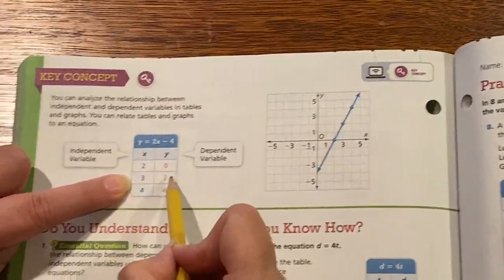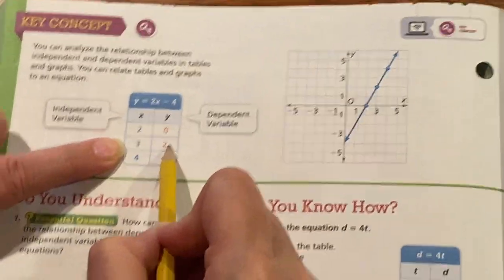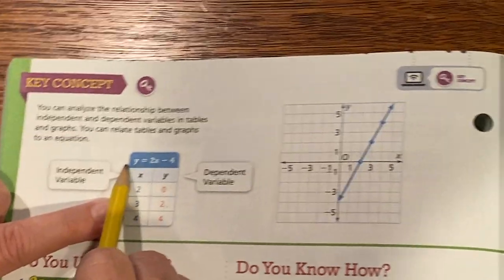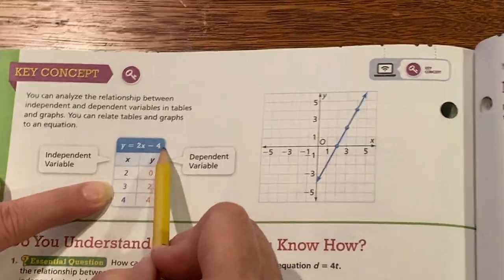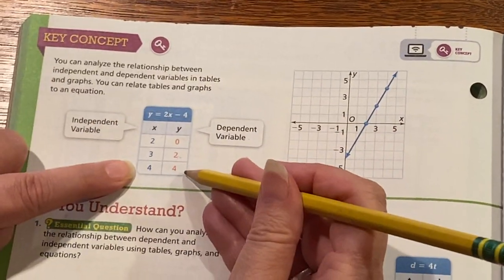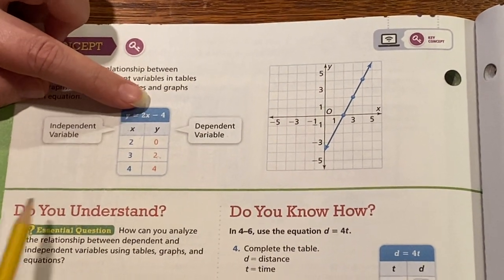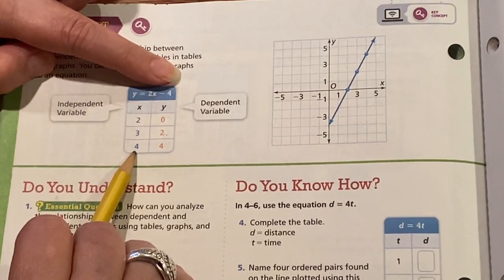In this one, the Y value is 2, and the X value is 3. Let's plug it into the equation. Y, that's 2, so 2 equals 6 minus 4. Yes, it does. And the last one, Y is 4, so 4 equals, X is also 4. 4 equals 8 minus 4.